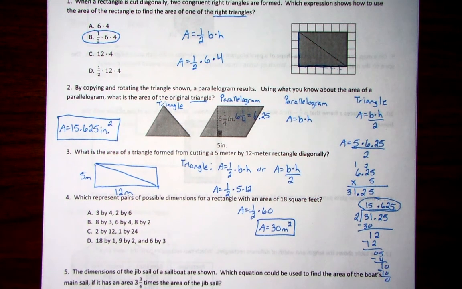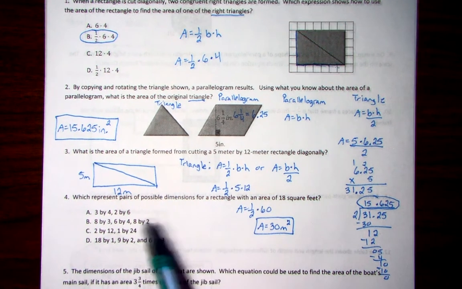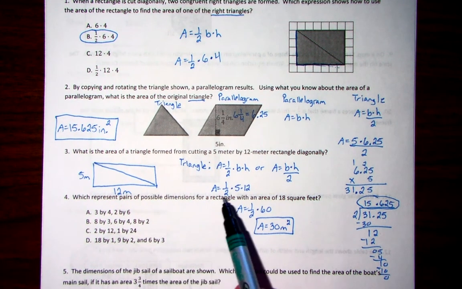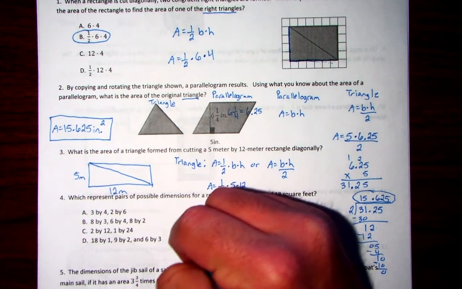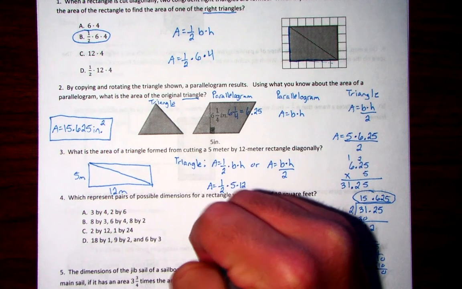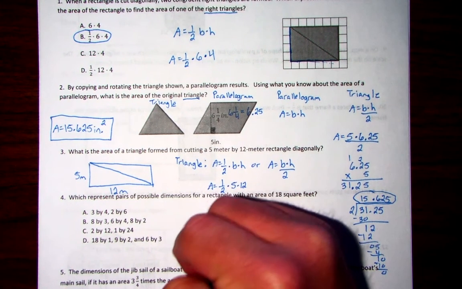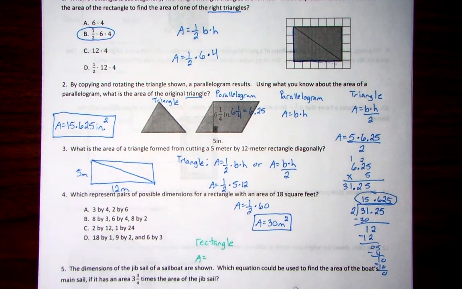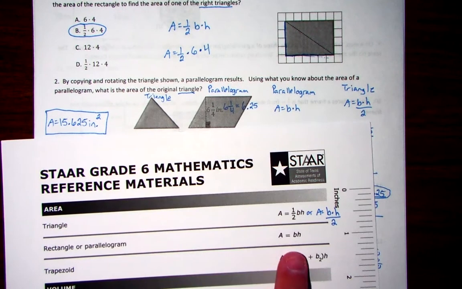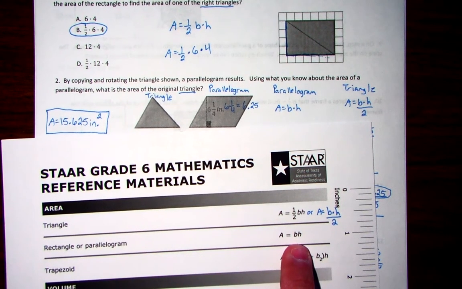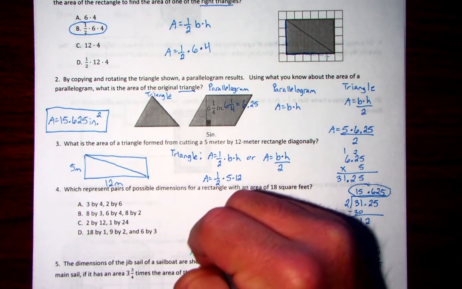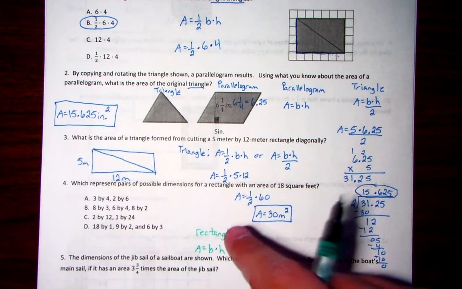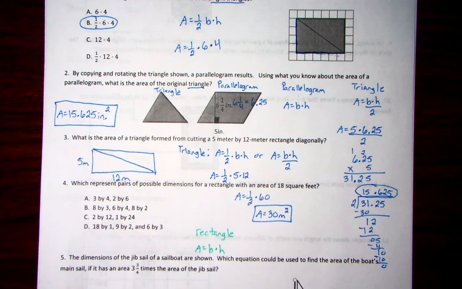All right, number 4. Which represents pairs of possible dimensions for a rectangle with an area of 18 square feet? So my rectangle, the formula for area of a rectangle, let's see. Oh, base times height, or you can say length times width. It's the same thing. So in reality, all you're doing here is you're looking for 2 numbers that multiply to give you 18.